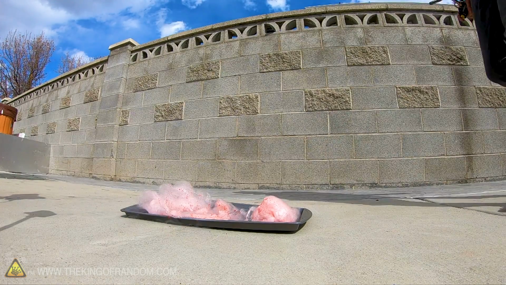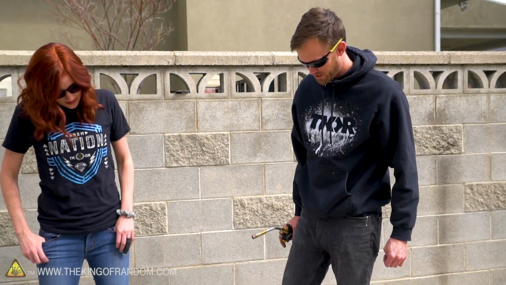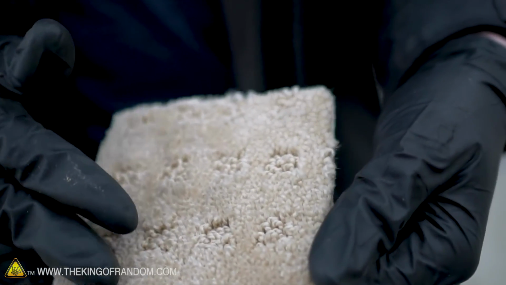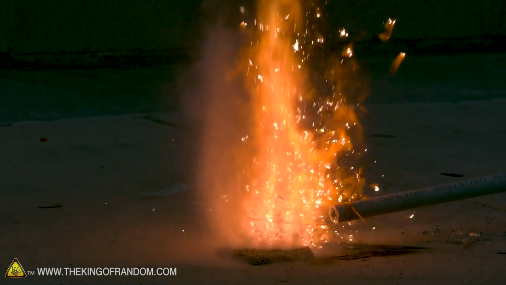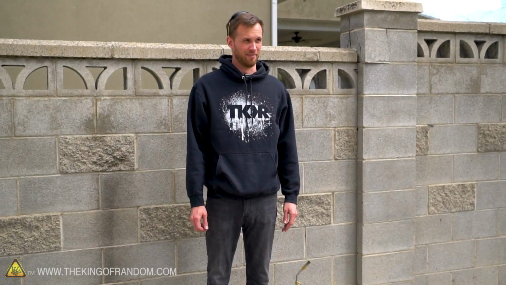All right, so sugar, it works better if you really soak it before you start lighting it. If you remember the carpet scraps that we did last time, that was polypropylene carpet. That has about the same energy density as gasoline. Normally you can't get all that energy out very quickly, but with enough oxygen, clearly you can.